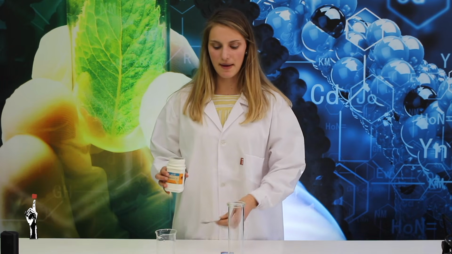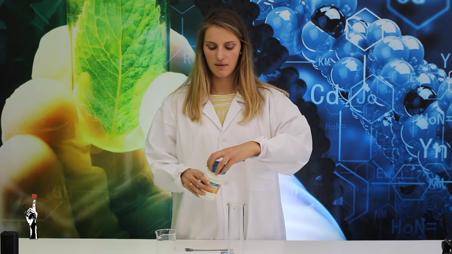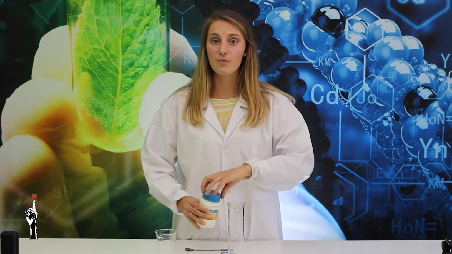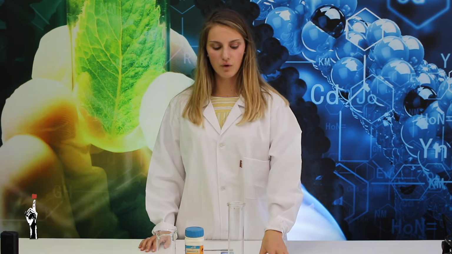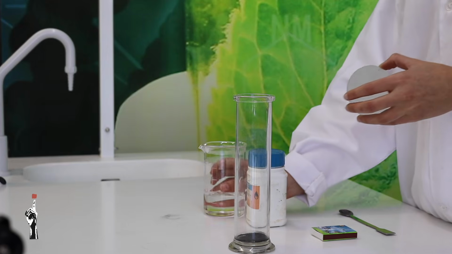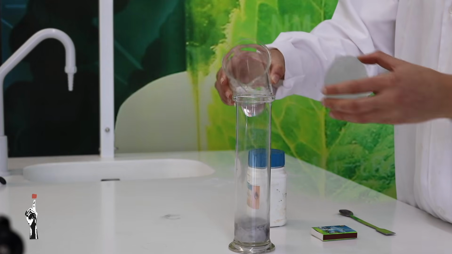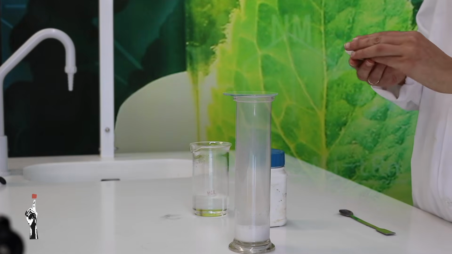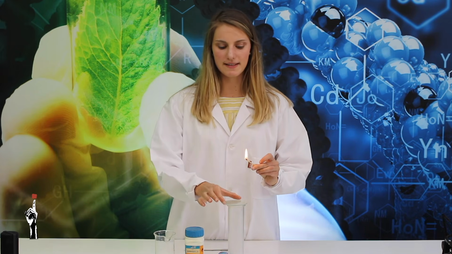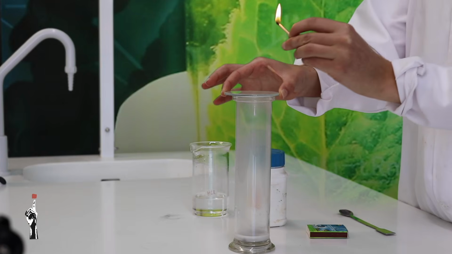One scoop of magnesium powder is added. Once the hydrochloric acid is added, the reaction takes place quite vigorously, and therefore we add the glass disc to the top. During this reaction, a gas is produced. If this match causes a popping sound, it means the gas present is hydrogen gas. The popping sound indicates that the gas is in fact hydrogen gas, and we created a small hydrogen bomb.